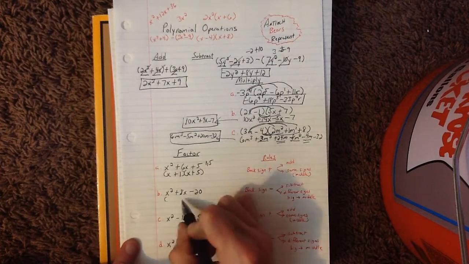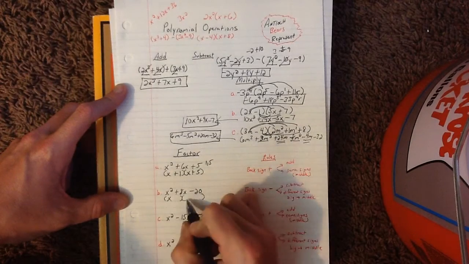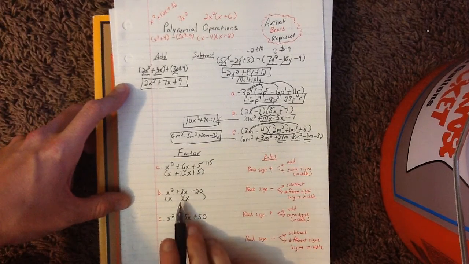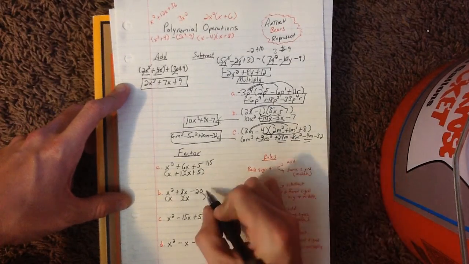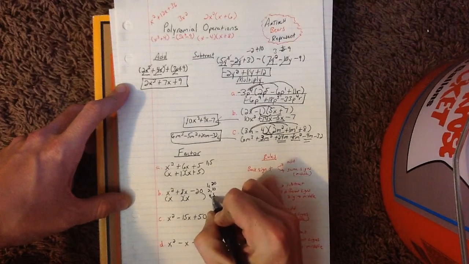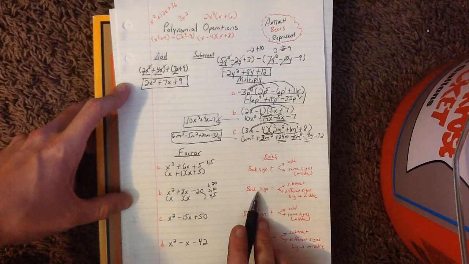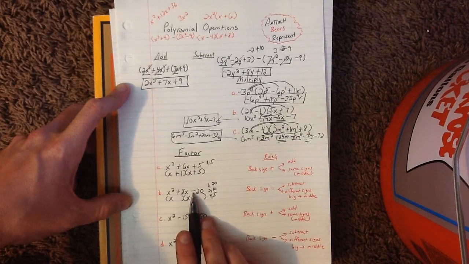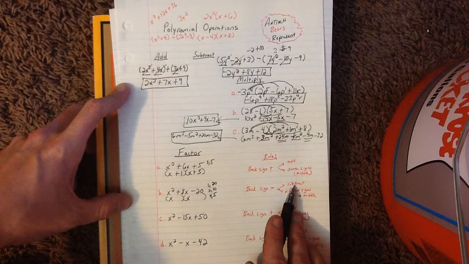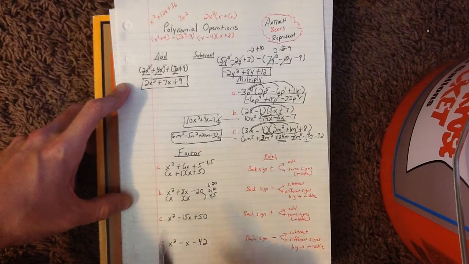Next up, x squared plus 8x minus 20. X and x. And now I'm looking for numbers that multiply to make 20. That could have been 1 times 20, 2 times 10, or 4 times 5. How do I know which ones to choose? Again, check your back sign. If the back sign is a minus, you're looking for numbers that subtract to make the number in the middle. For our situation, that would be 2 and 10. They subtract to make 8.